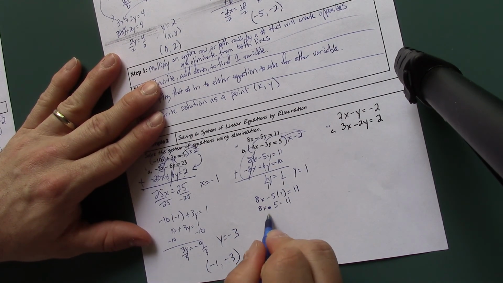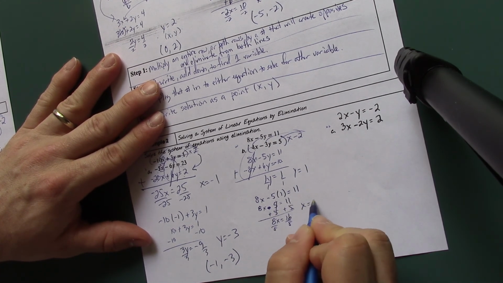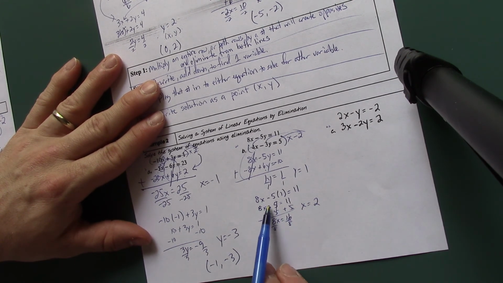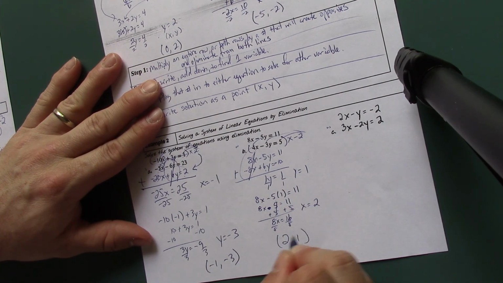The opposite of minus 5 is to add 5 to both sides, which again is going to make sense because then when I divide by 8, I get a nice number. If you had accidentally put a plus sign here and tried to minus it, you get 6/8, and that's not what we're going to get, not getting fractions or decimals. And 2, 1 is my solution.